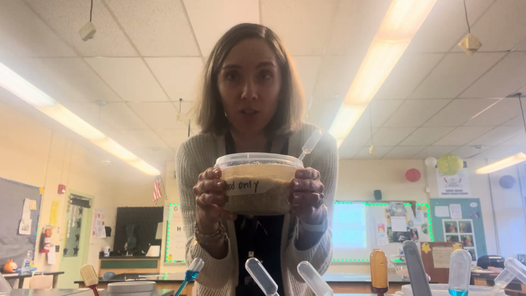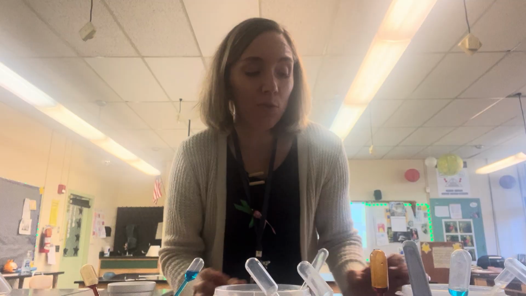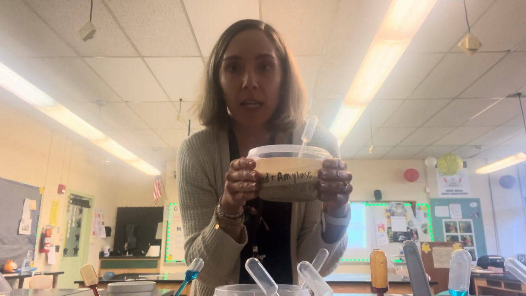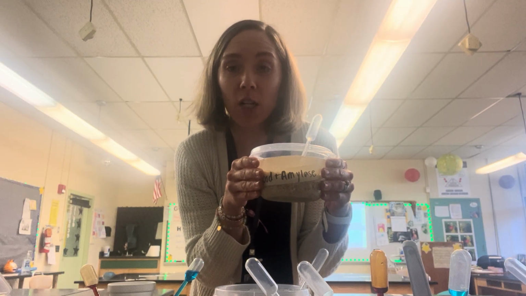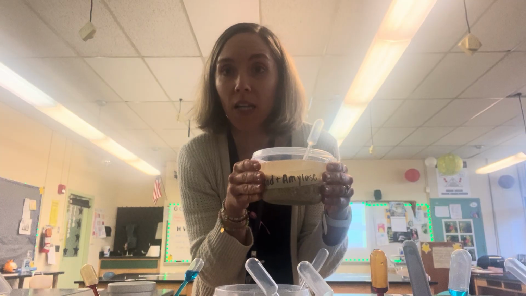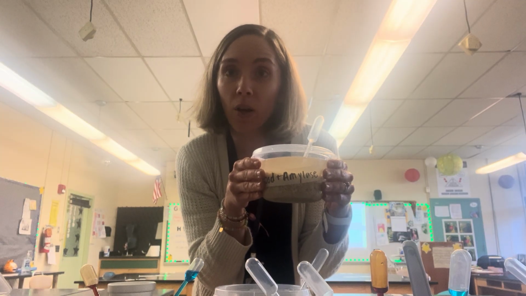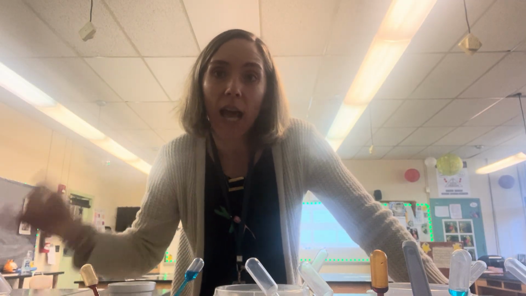The food on its own only had starch in it. However, the food, when it's exposed to amylase, allowed for a chemical change to occur where some of the starch, the complex carbs, broke down into glucose, a simple carb, which is a new food molecule. So this is an example of a chemical change that is happening in our mouth as a result of the saliva.